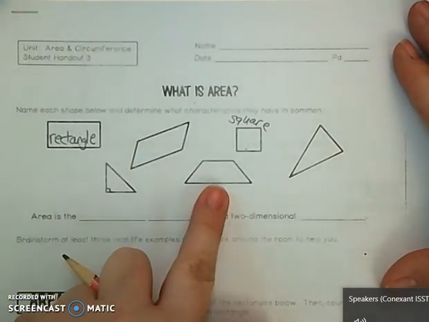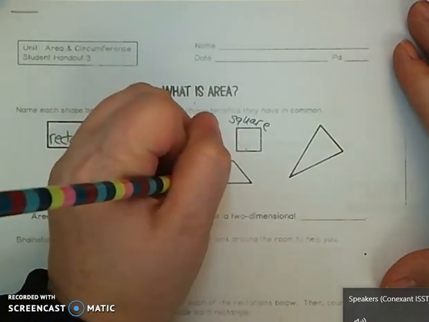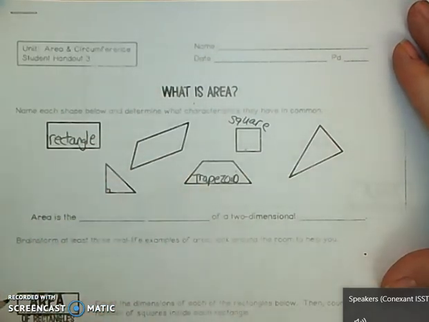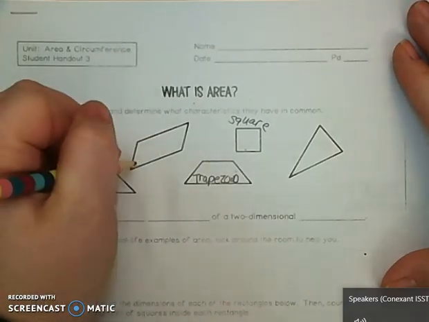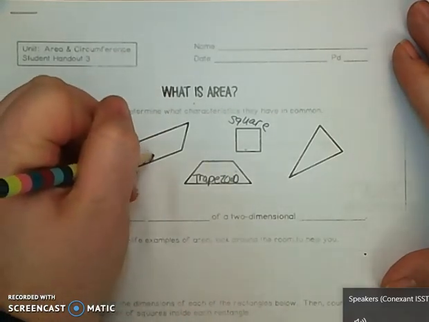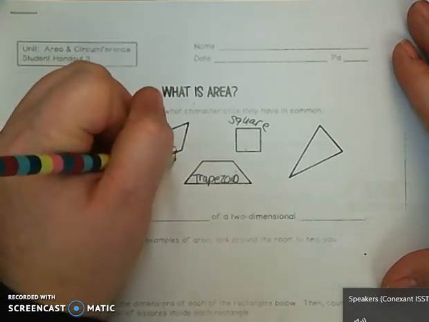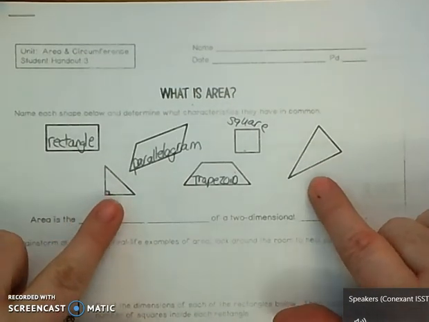And this one? Trapezoid. Good. What about this one? This one's a little tricky. It's not a rectangle, it's a parallelogram. Good. Spell that long word out. Parallelogram. Okay, now these two are both what?